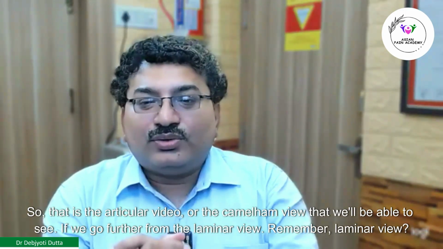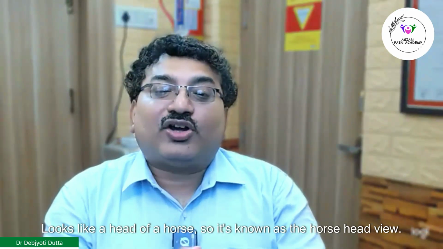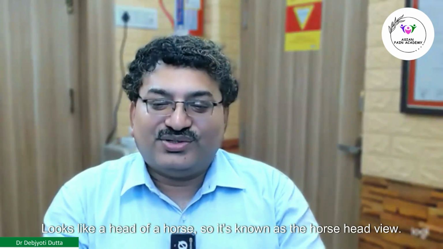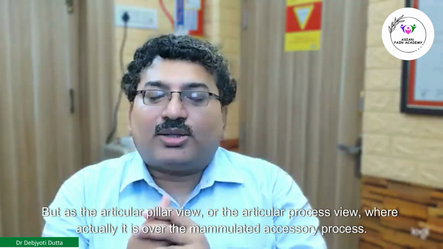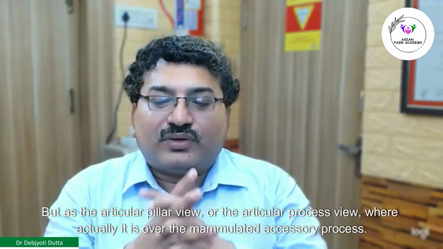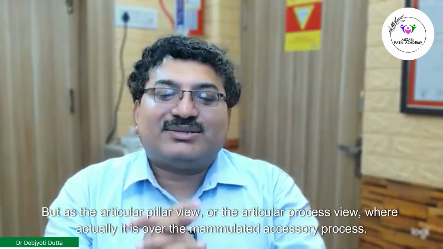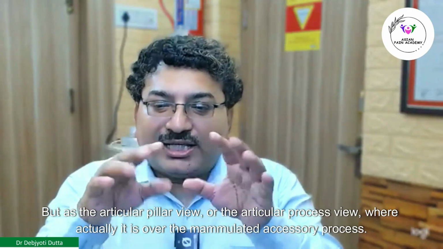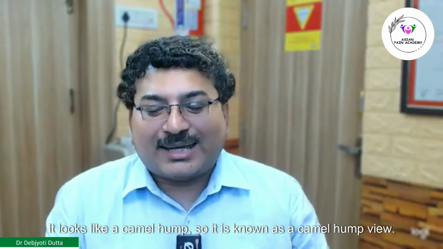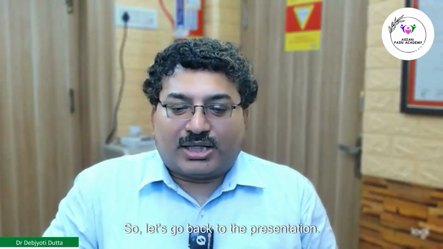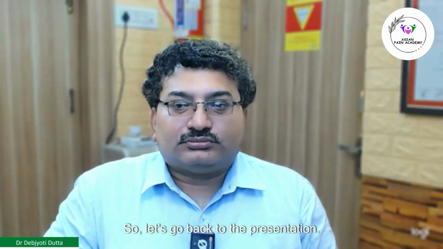Remember, the laminar view looks like the head of a horse, so it's known as the horse head view. Whereas the articular pillar view or the articular process view, where it is over the mammillary and accessory process, looks like a camel hump, so it is known as the camel hump view. So let's go back to the presentation.